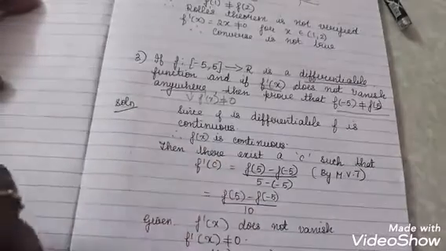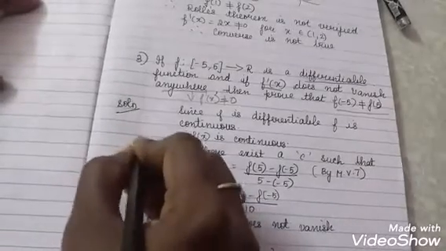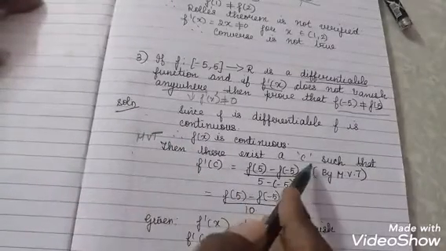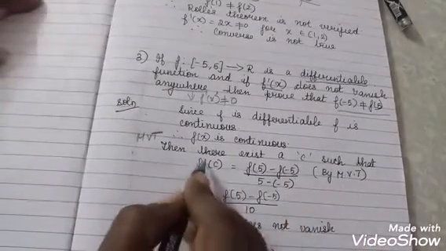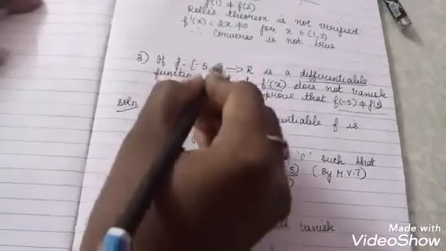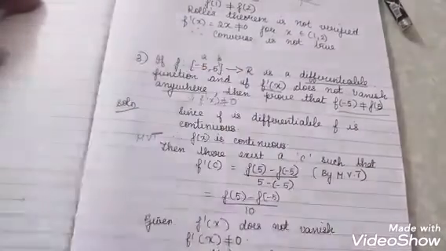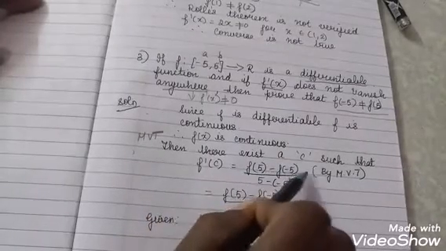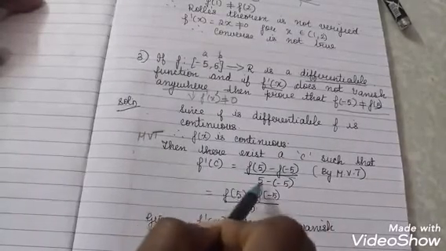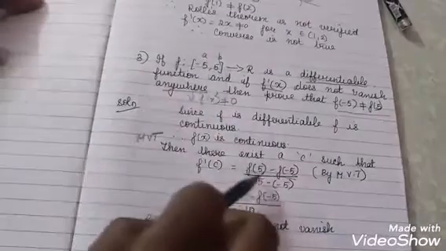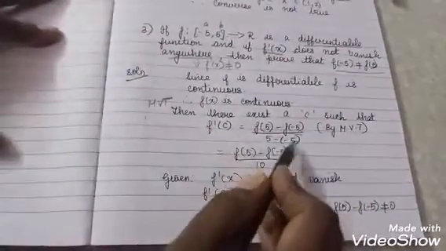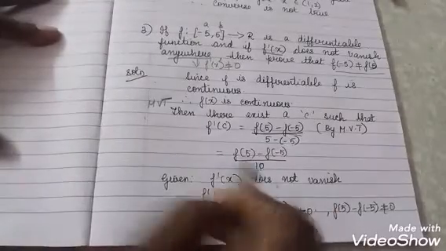So if f of x is continuous, by mean value theorem, I'll just write it as MVT here. By mean value theorem, there exists a c such that your f dash of c is equal to, so what is your a? This is your a, this is your b. So how do I write here f of b? F of b is what? F of 5 minus f of minus 5 divided by b minus a. What will I get? 5 minus of minus 5. This is what you have here. Now 5 minus of minus 5, what will I get? 5 plus 5, that's nothing but 10.